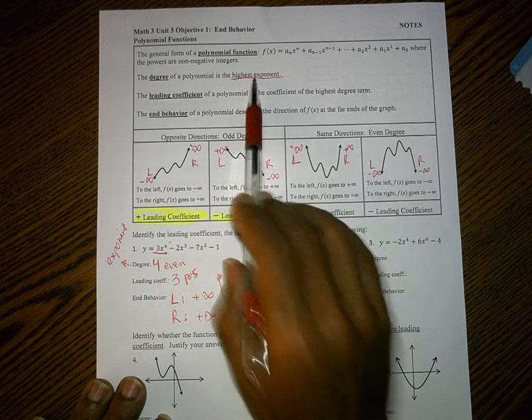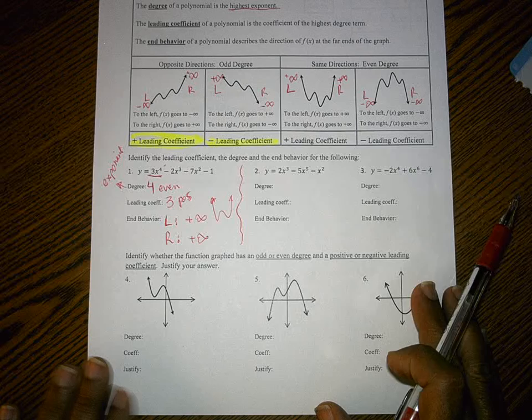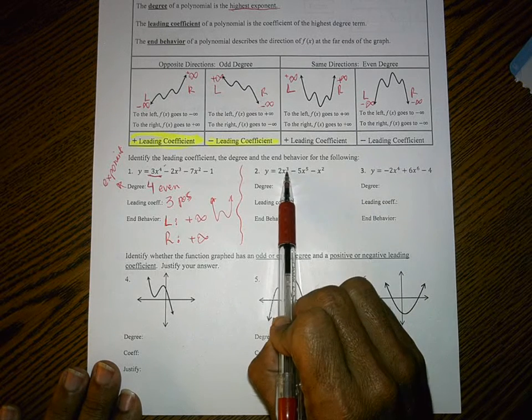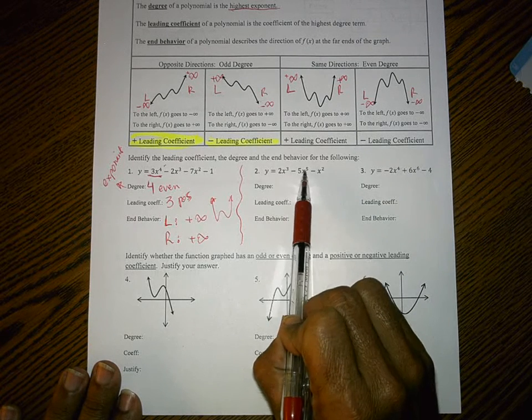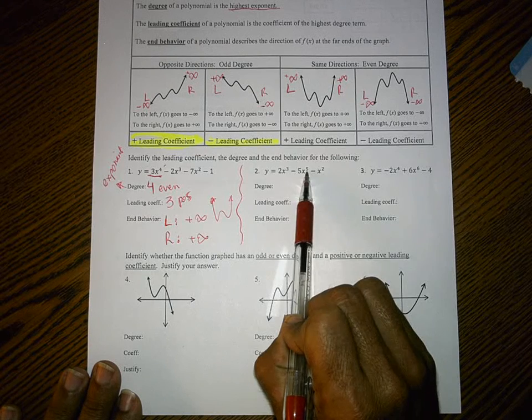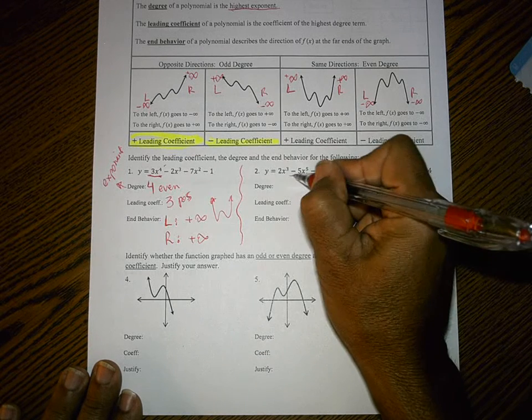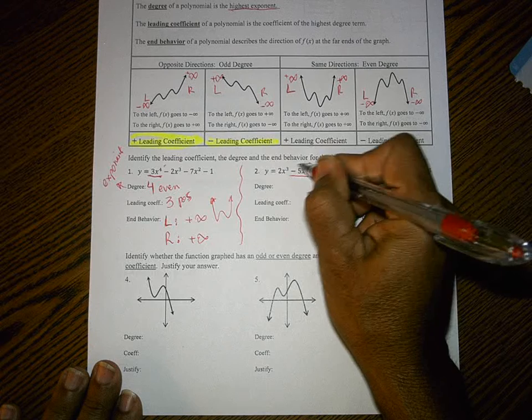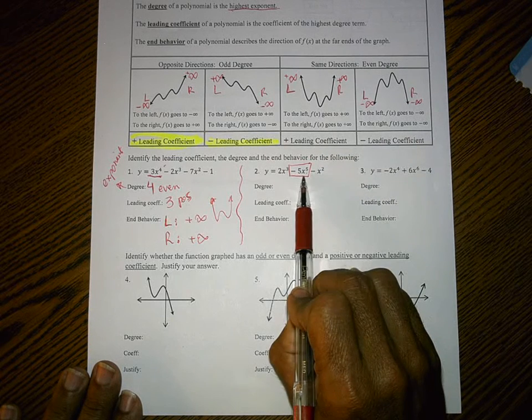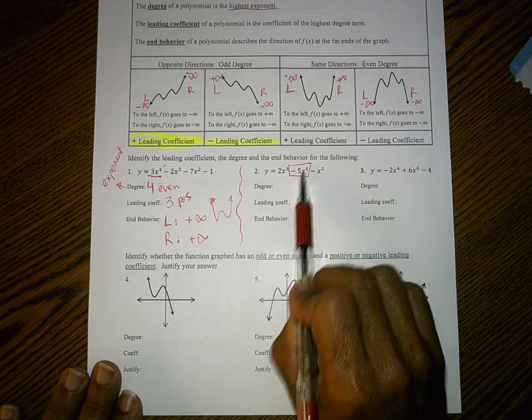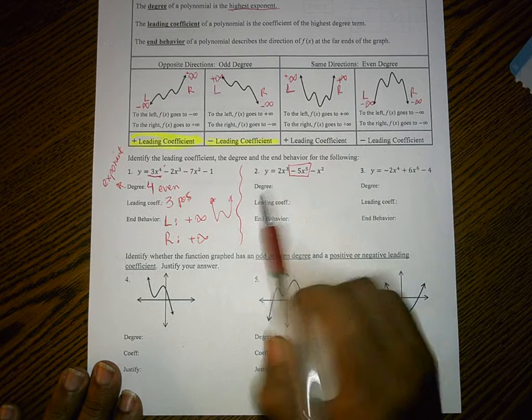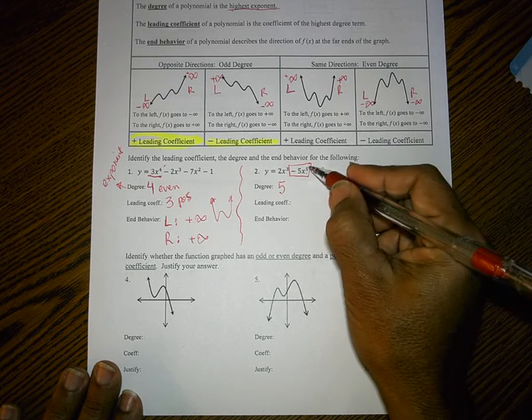So when I look at number 2, the 3 is smaller than the 5, the exponent 5. So this guy over here, I'm going to box it. This is the one with the highest power, this term, negative 5x to the fifth. So the degree of this function is 5. Where did I get the 5 from? From the exponent of 5.